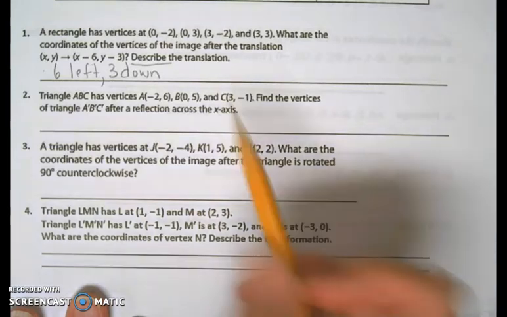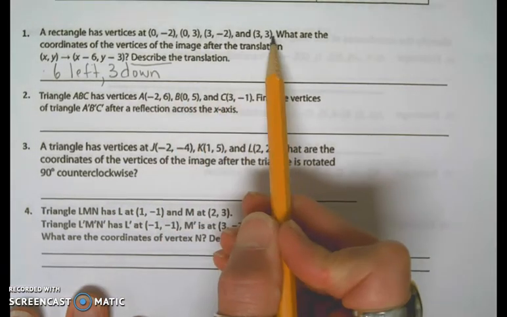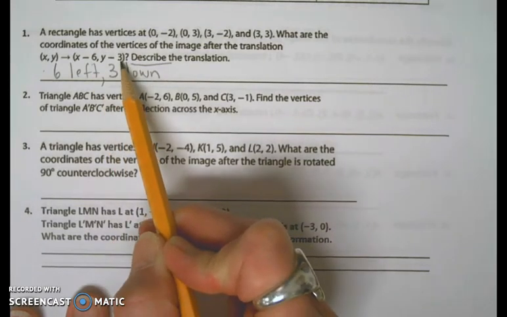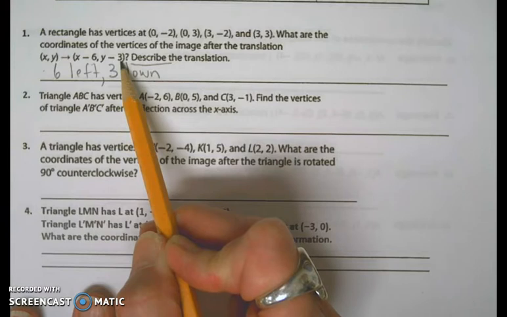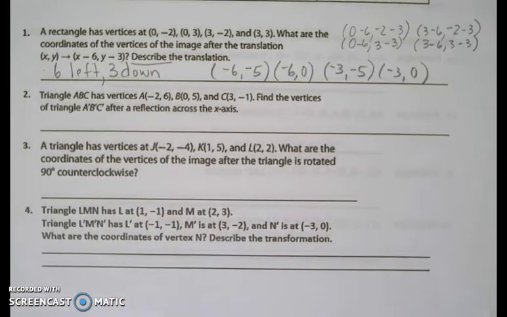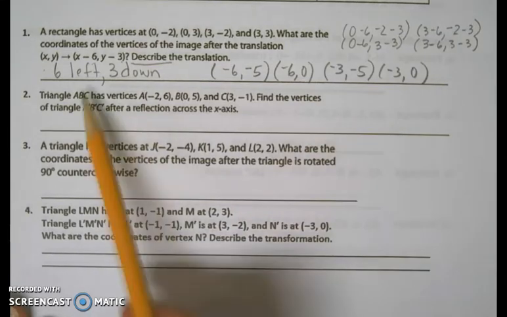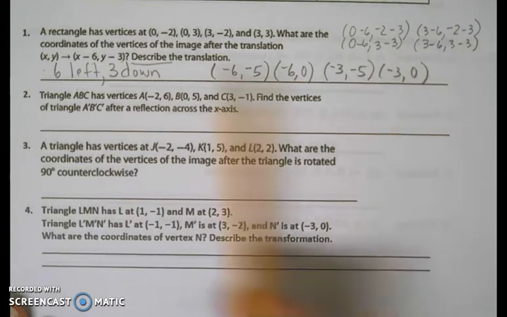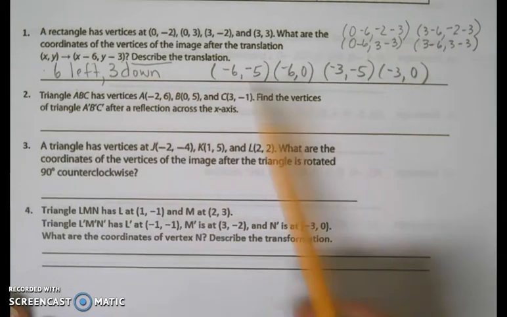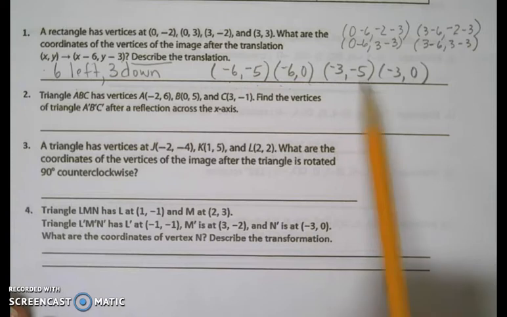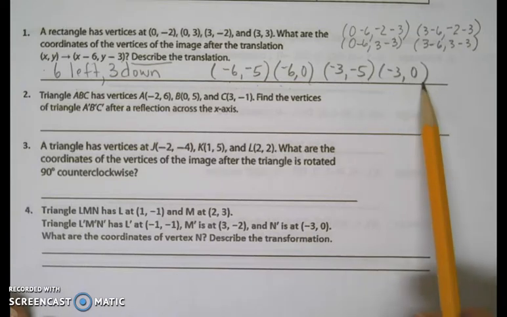So we're going to take each of our original coordinates and subtract 6 from our x value and subtract 3 from our y value to get a new set of coordinates for our image. So I've shown the work for my x and y for each of the 4 points to get my new coordinates at (-6, -5), (-6, 0), (-3, -5), (-3, 0).